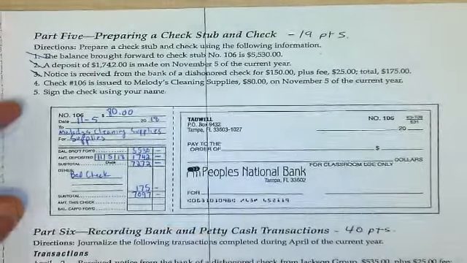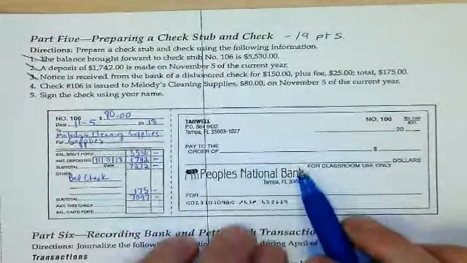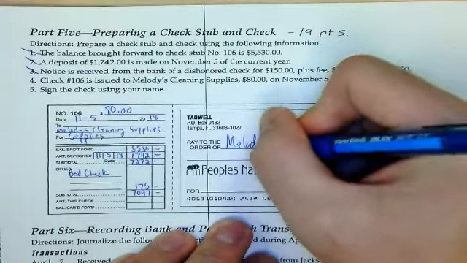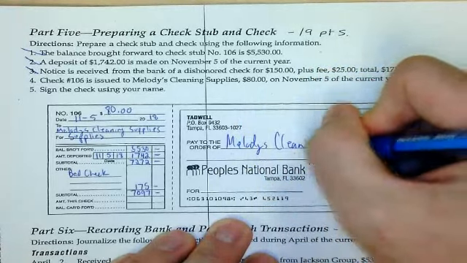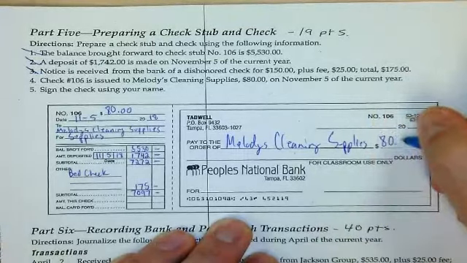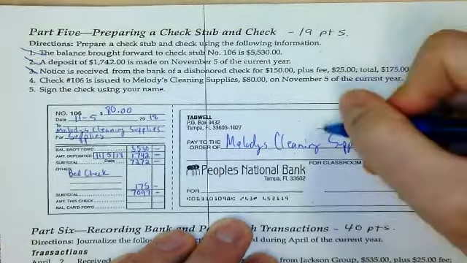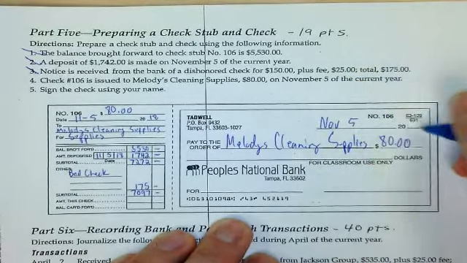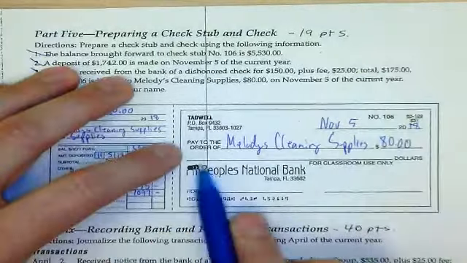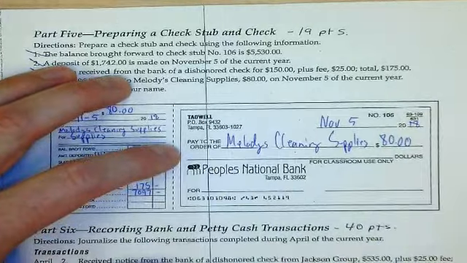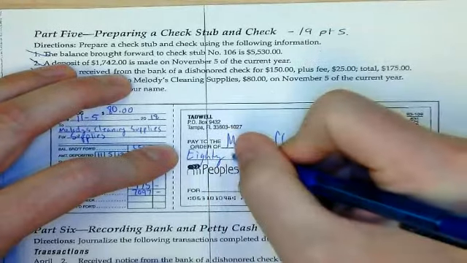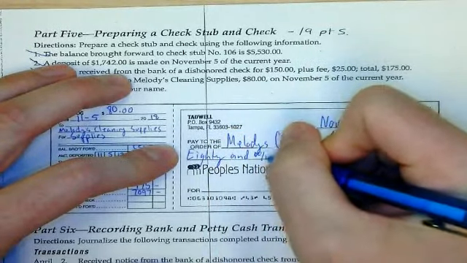All right, so that's the check stub side. Now let's write the check. Pay to the order of Melody's Cleaning Supplies. It is for $80. It's happening on November 5th, 2018. You're going to write out the number in words right here. So it's 80 and 0 1/100ths of a dollar.